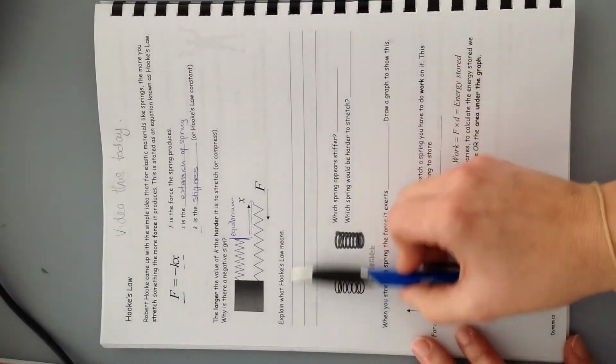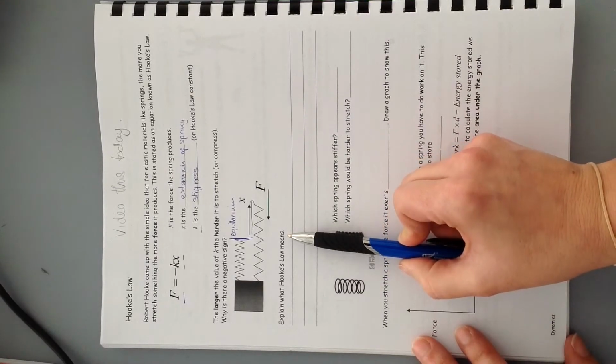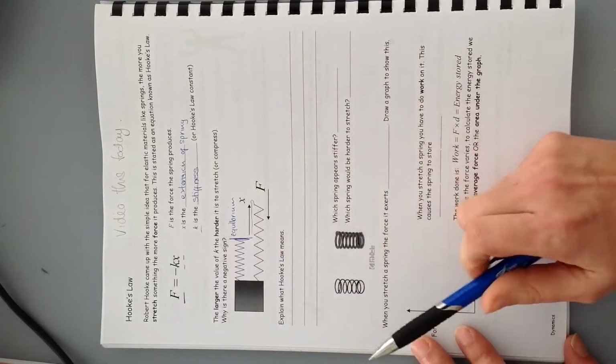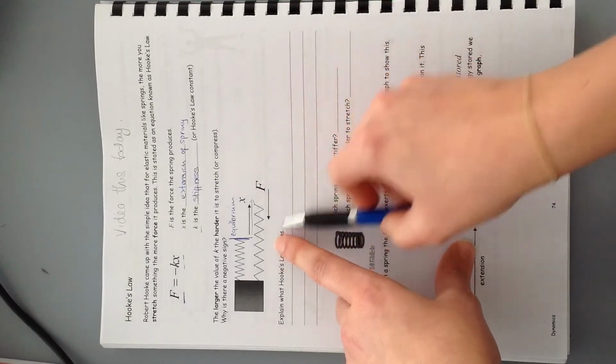So when it says explain what Hooke's law means, we can just say that the force produced by the spring is proportional to the amount of stretch or the extension that we give it, or compression if we're squashing our spring in, and also the spring stiffness. And we can talk about the fact that the extension is in the opposite direction to the force that it produces.